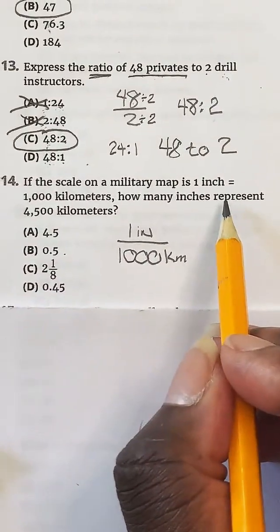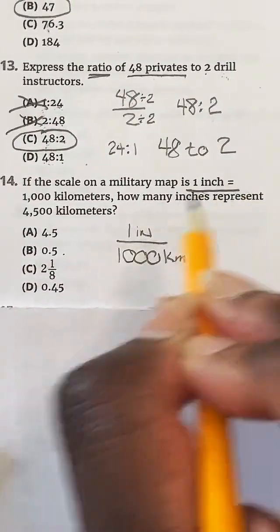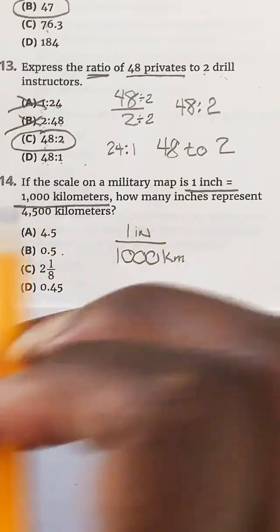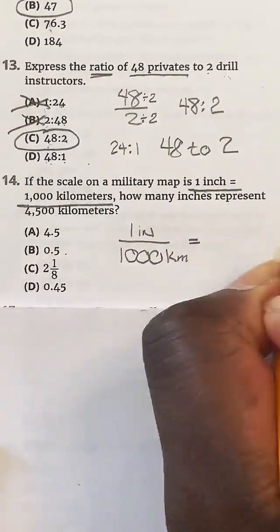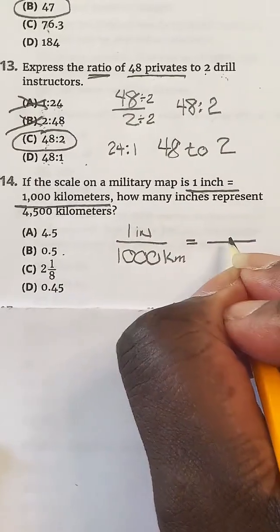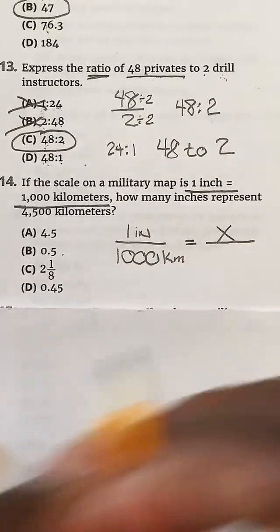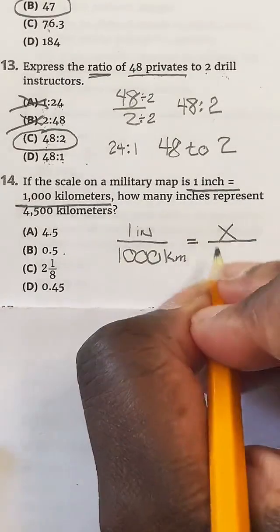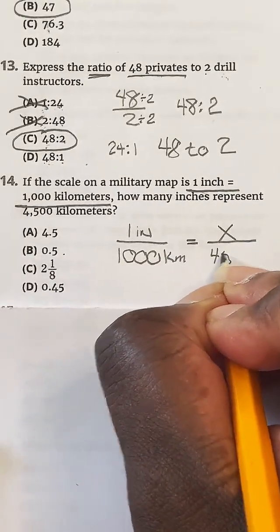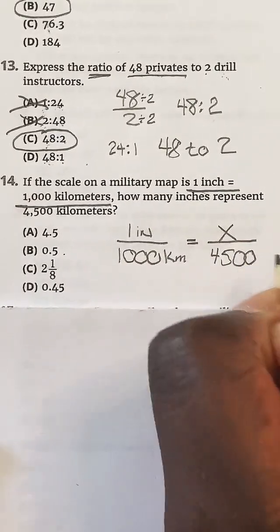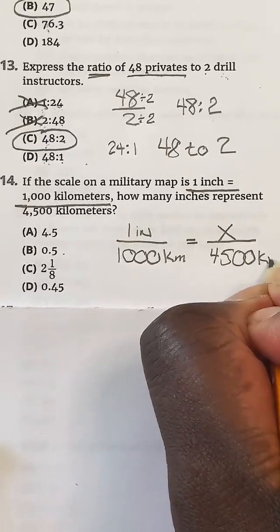On that military map, 1 inch equals 1,000 kilometers. They want to know how many inches, so that's what we're looking for, that'll be our unknown, is representing 4,500 kilometers.